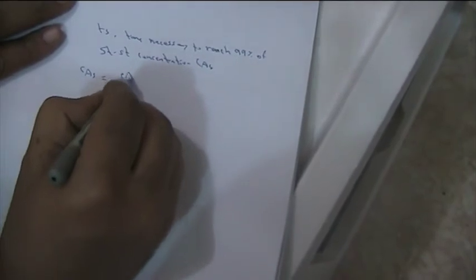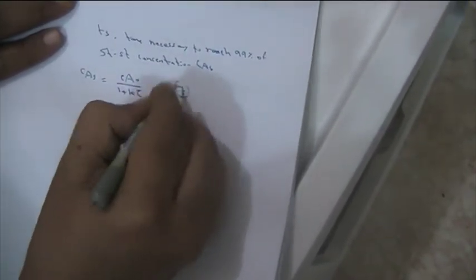So CAS will be equal to CA naught over 1 plus k tau, and this is equation 7.